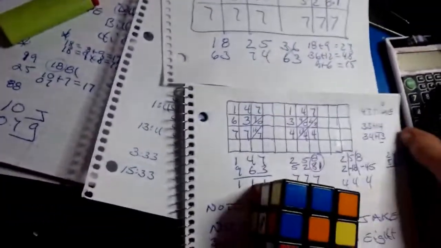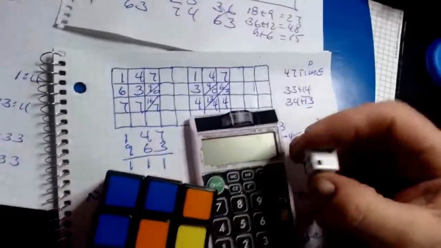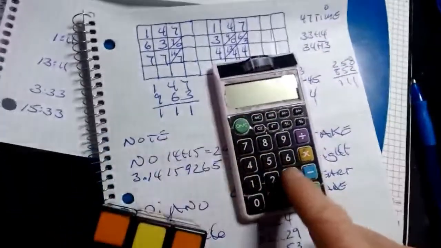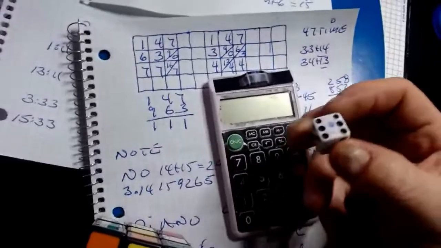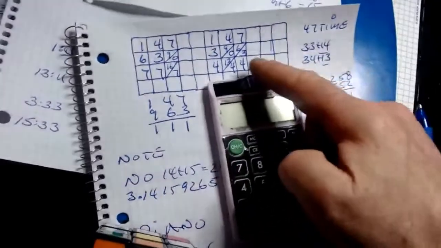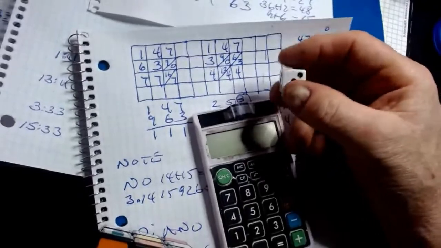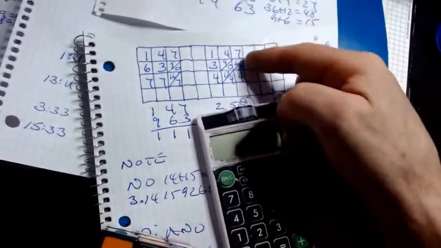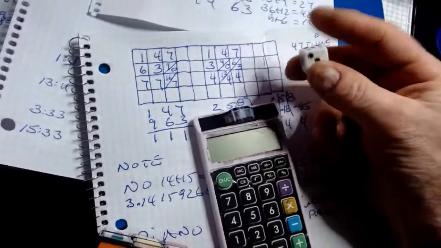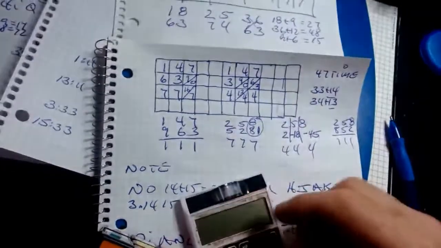So we're going to take this, this, and this. 9, every one of these has 9. If we have 6 and 3, we have 3 here and 6 missing. We have 6 here and 3 missing. So it mathematically works both ways, even on the cube.